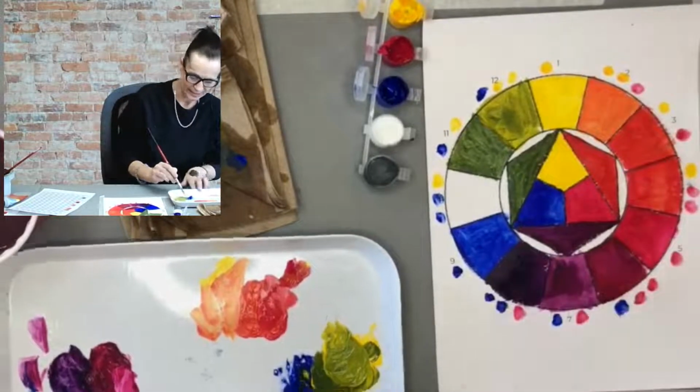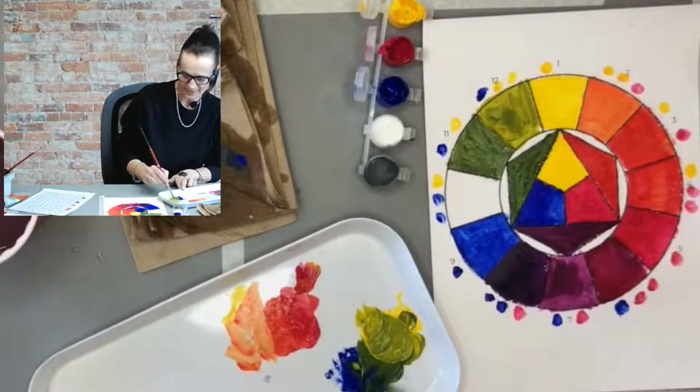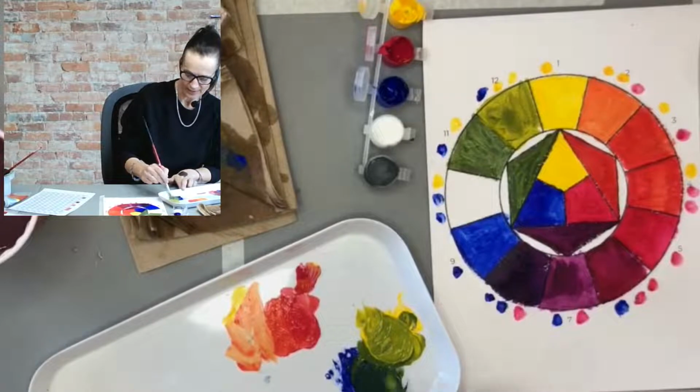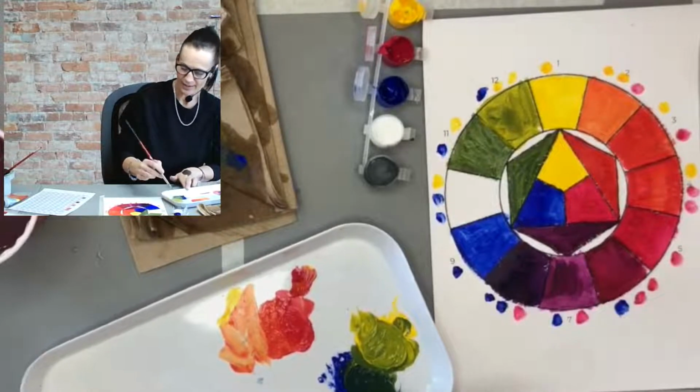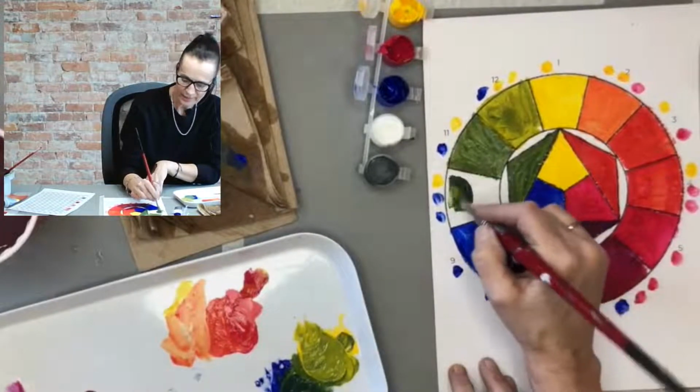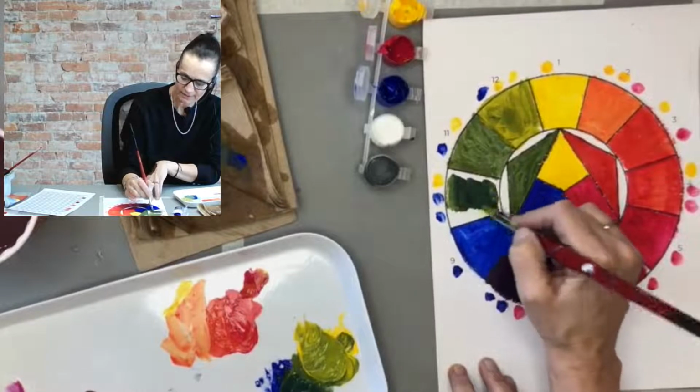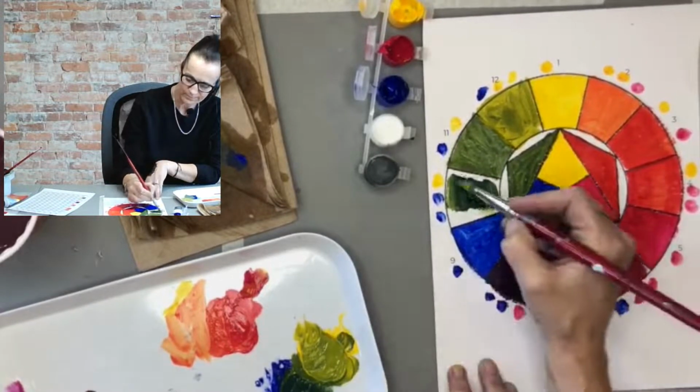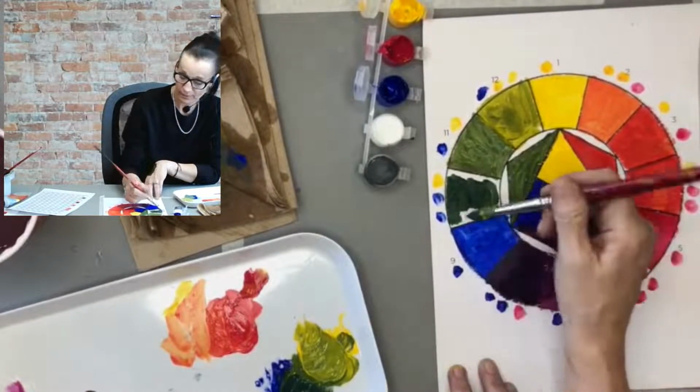And when we add some more blue to it over on this side, then we end up with this really lovely sort of bluey green color.